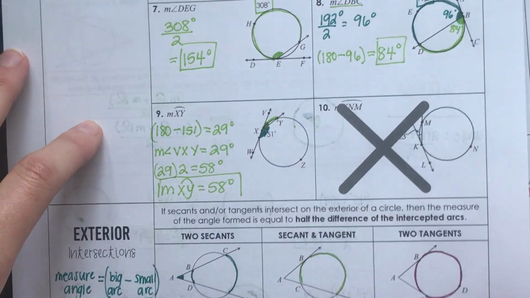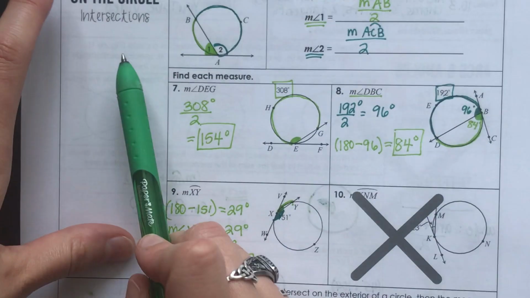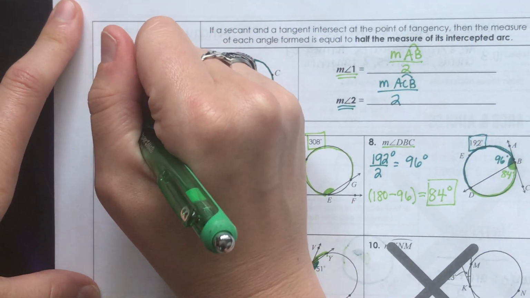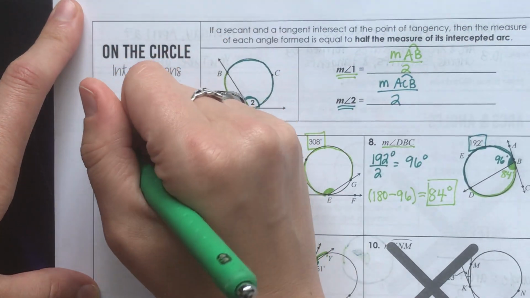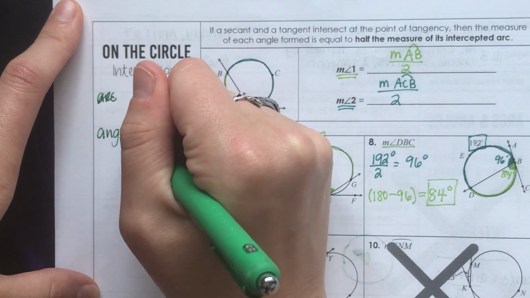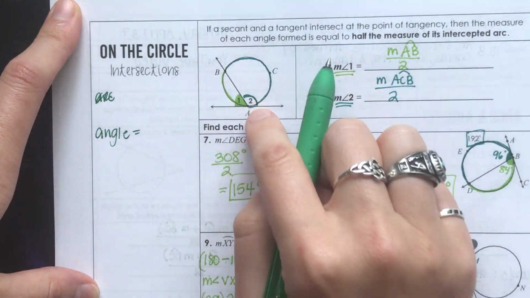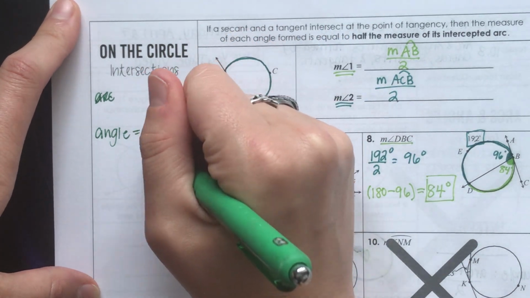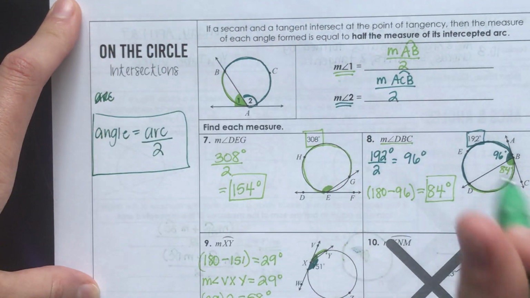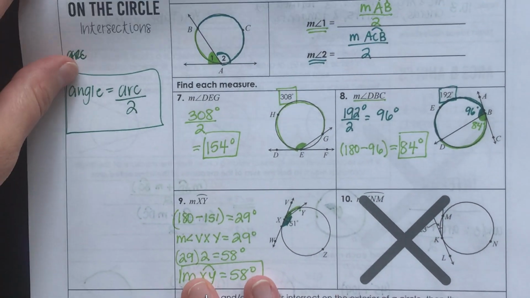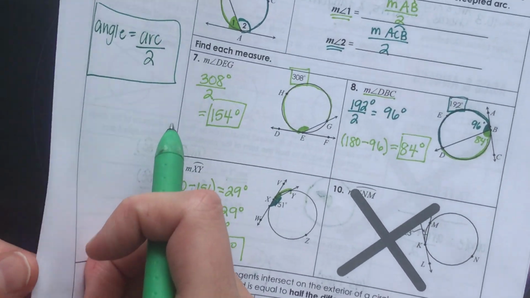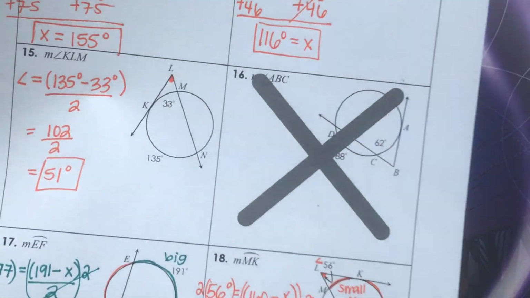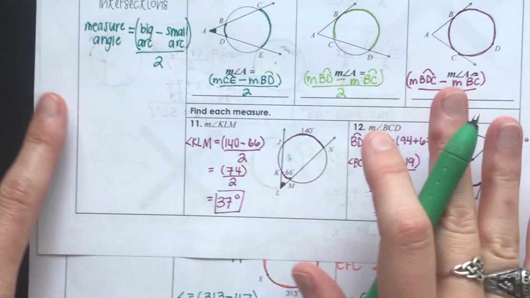If you are doing ones that are on the circle, to find your angle, all you're going to do is take the arc that it is attached to and divide by 2. That's all you're going to do. Okay, so those are 2 things definitely write down. And then the last one, oh, it's right below it, and we already wrote that.